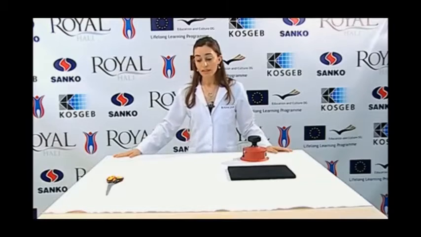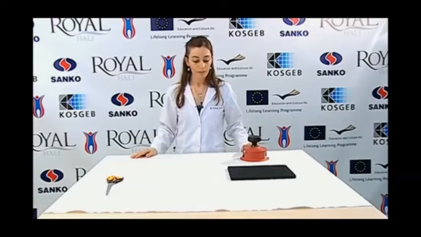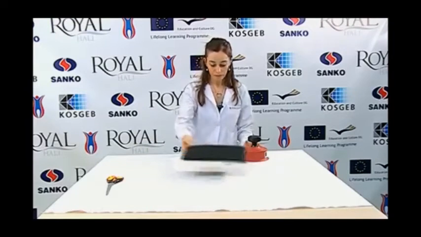When taking the samples, attention should be paid not to take them from parts close to the edges. At least a 15 centimeter space should be left from the edges. Moreover, samples should not be taken from places where there are wrinkles and fold traces.